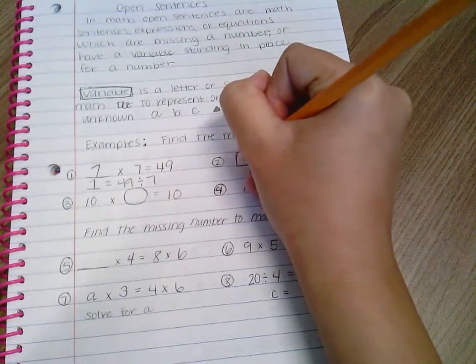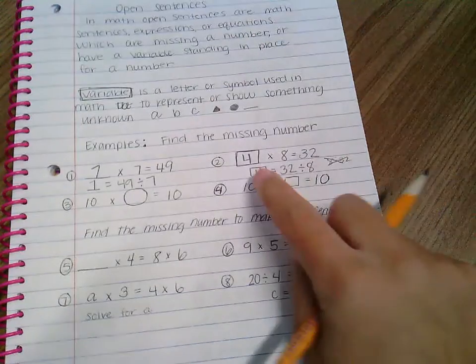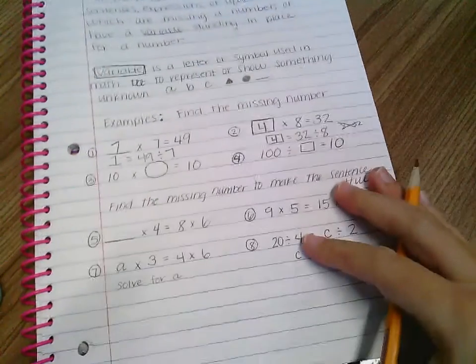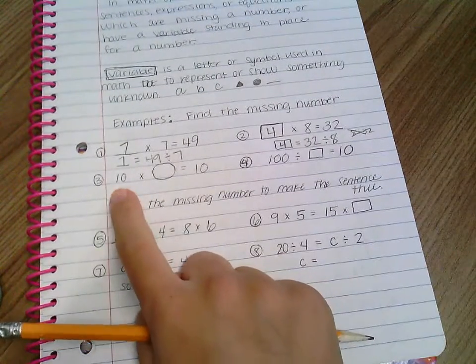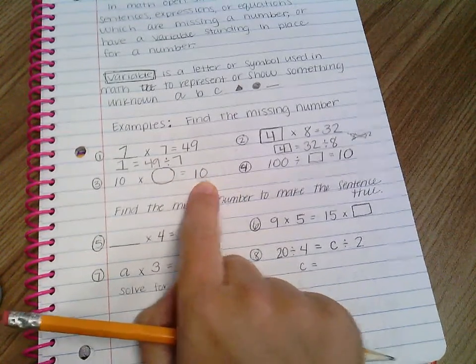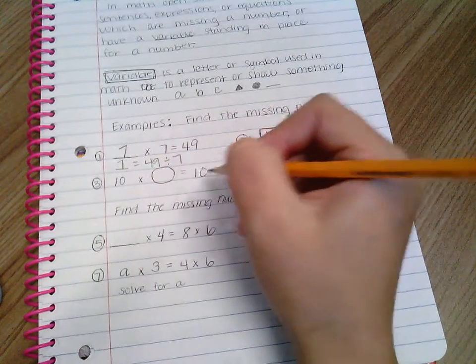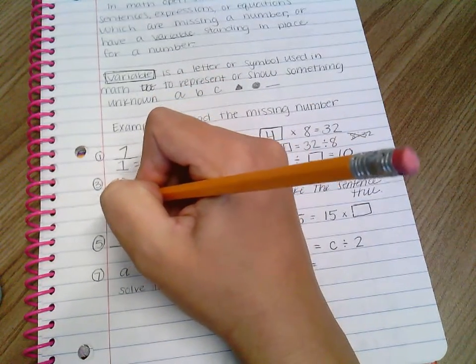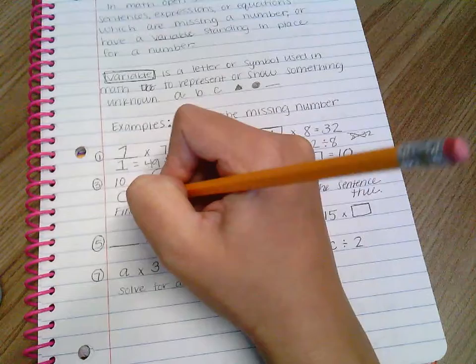So I'm going to plug in my missing number. So 4 times 8, oh, that equals 32. Perfect, it works. Now down here, I've got 10 times something equals 10. So 10 times this circle equals 10. I'm going to rewrite this problem. Circle equals 10.